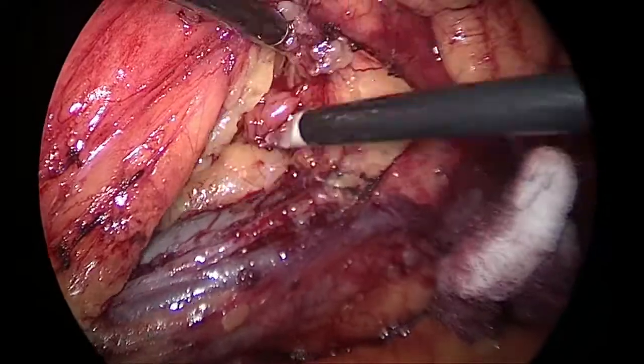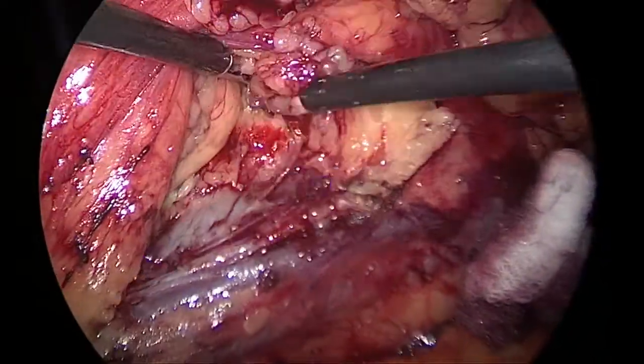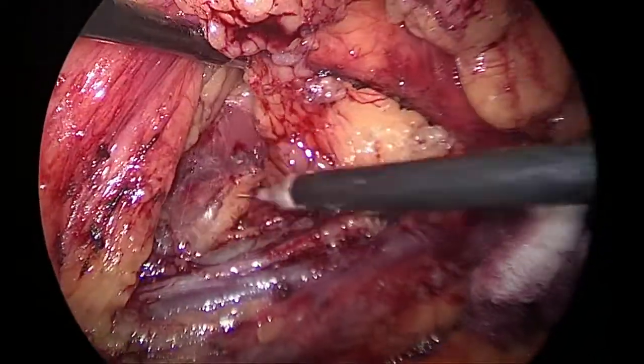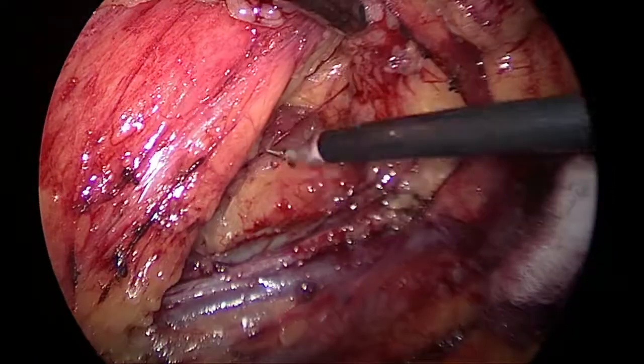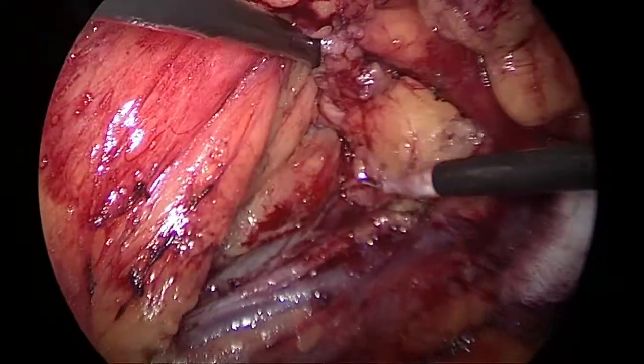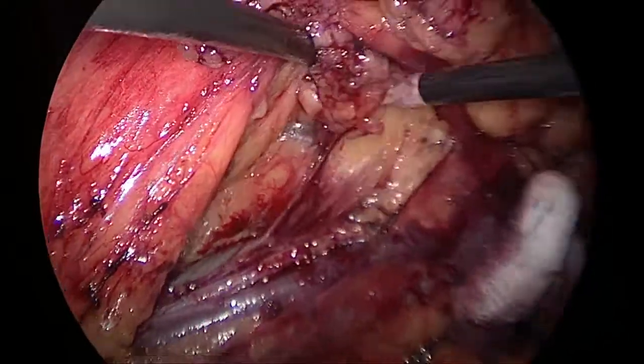I am trying to go to the hilum, but as I left the gonadal vein medially, some fat is remaining attached with the psoas muscle.